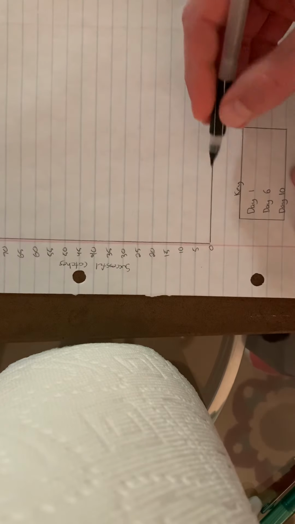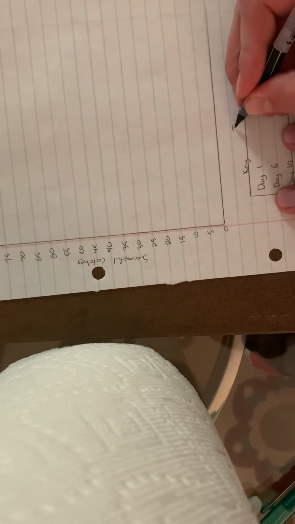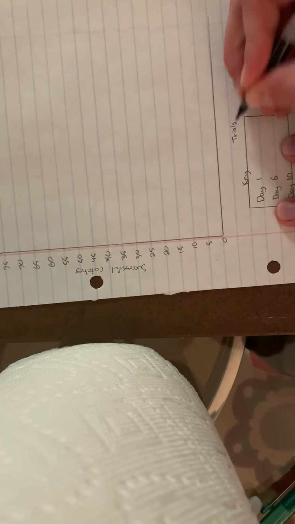All right. And then on the x-axis, so I labeled the y, and then on the x-axis, these are your trials. So I'm going to write trials right here. Can you see that? Yeah. So trials.